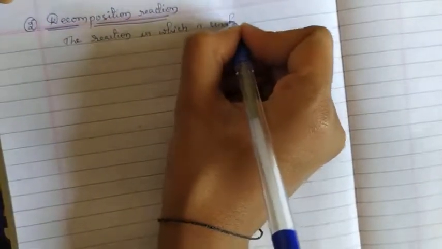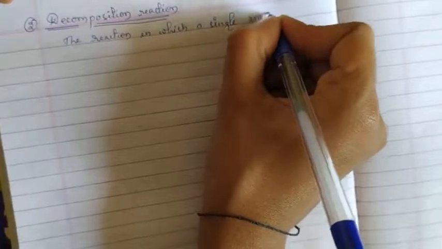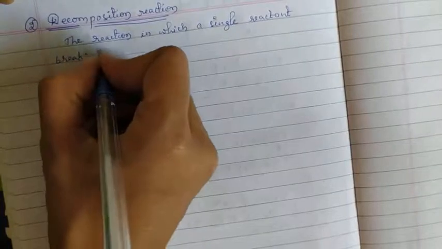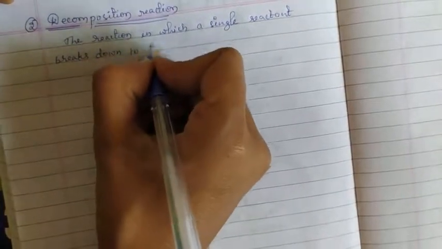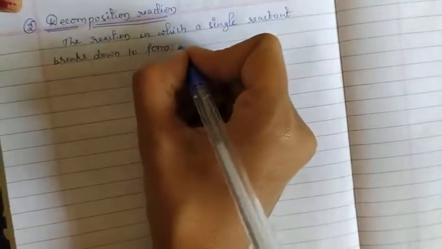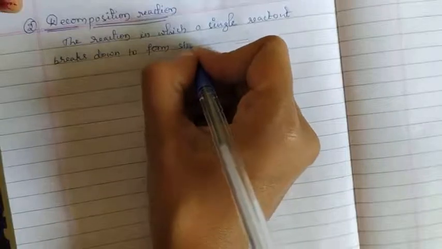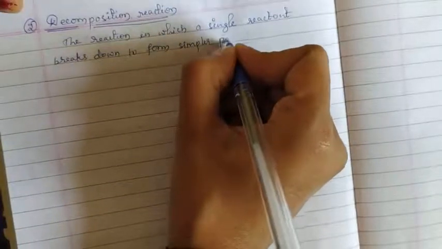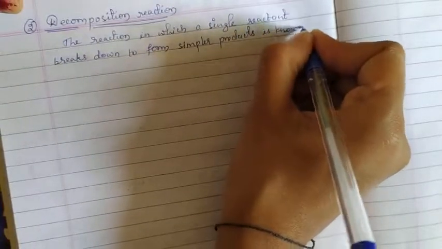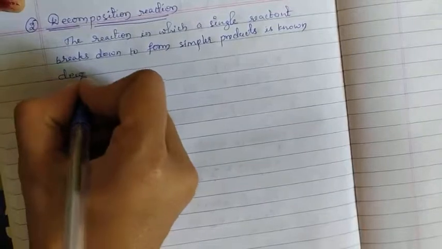The reaction in which a single reactant breaks down to form simpler products is known as a decomposition reaction.